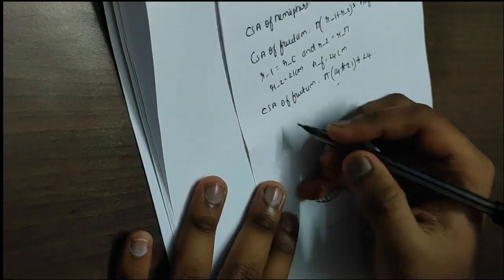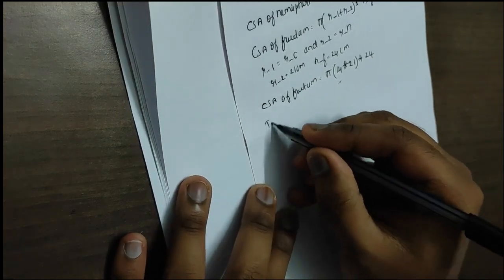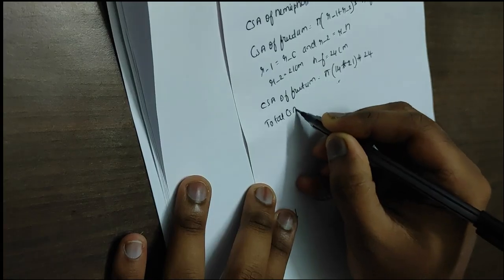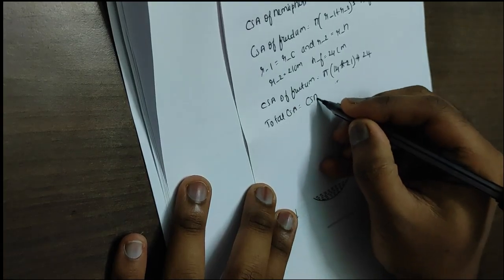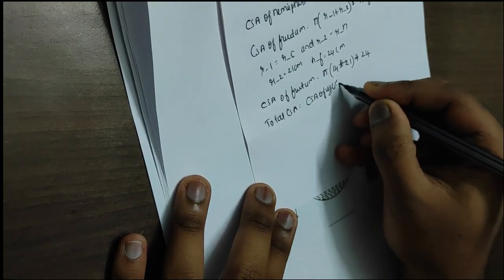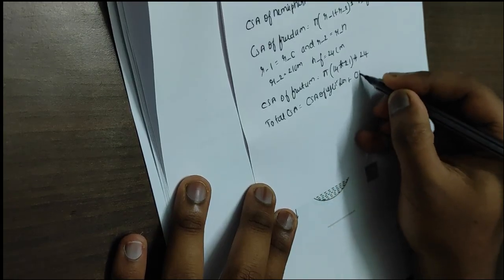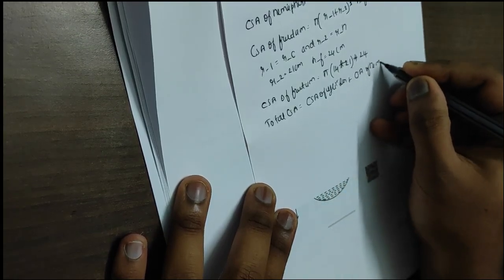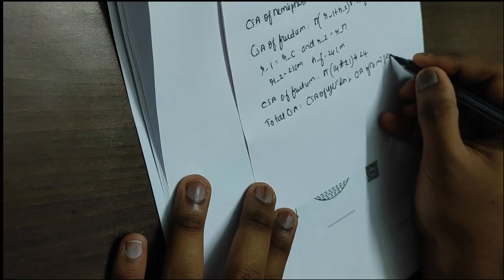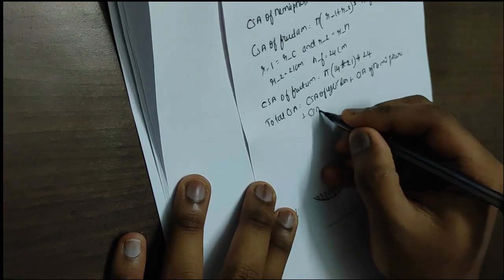Now we will find the total curved surface area. It is the curved surface area of the cylinder plus the curved surface area of the hemisphere plus the curved surface area of the frustum.